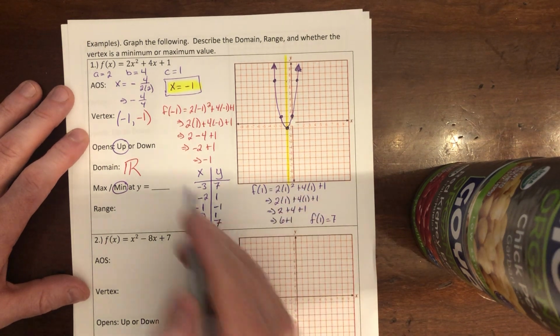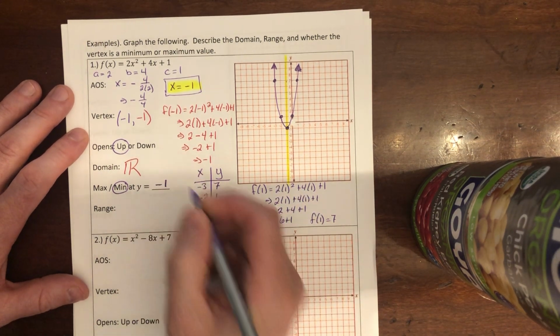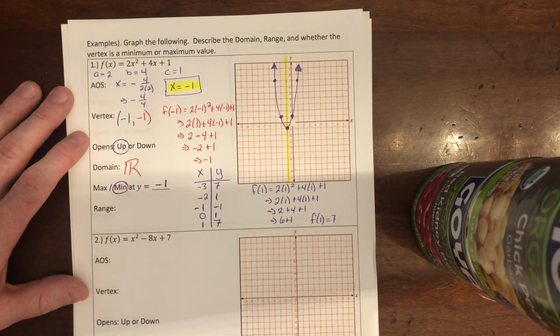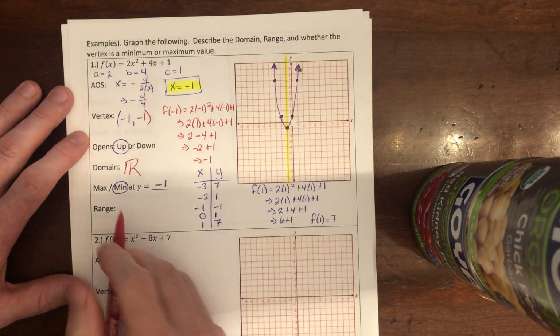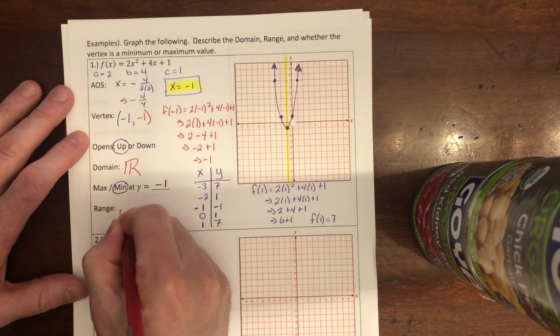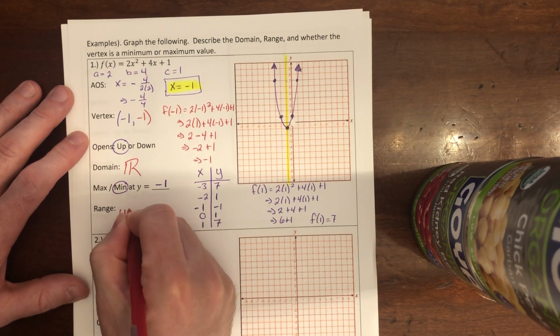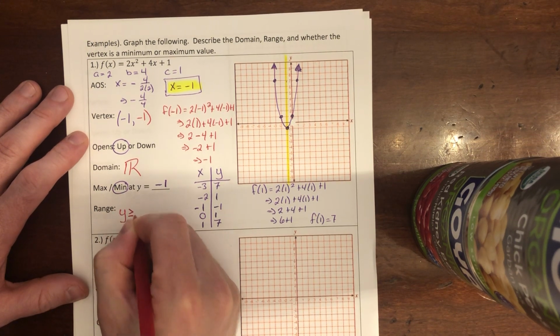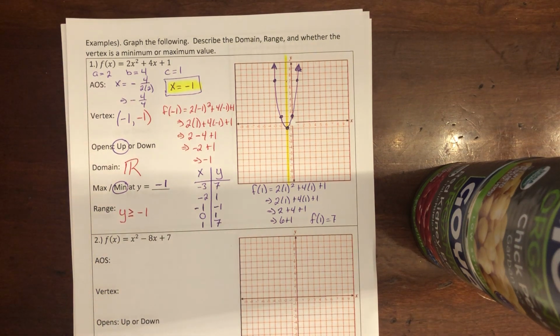So the smallest y value we have here is y equals negative 1, which is going to tie into our range, which is going to tell us that y, because it's a minimum, is greater than or equal to negative 1. Okay? So that is our graph for the first one.